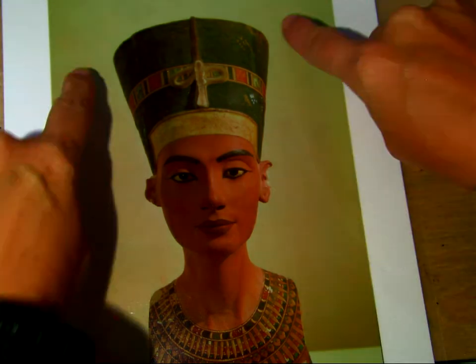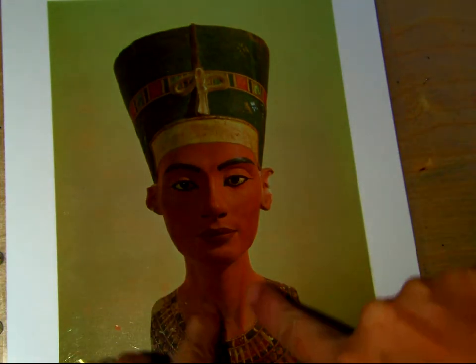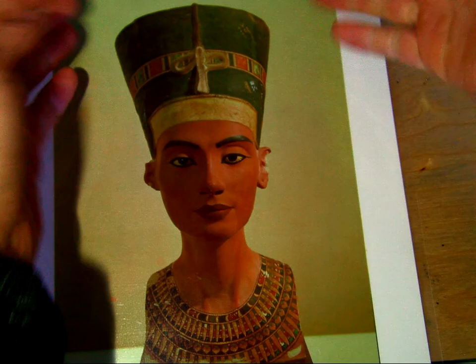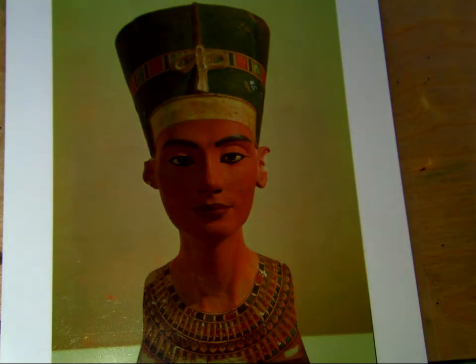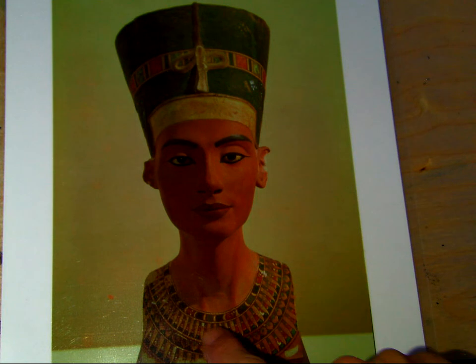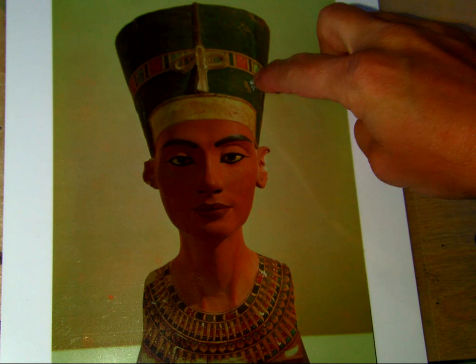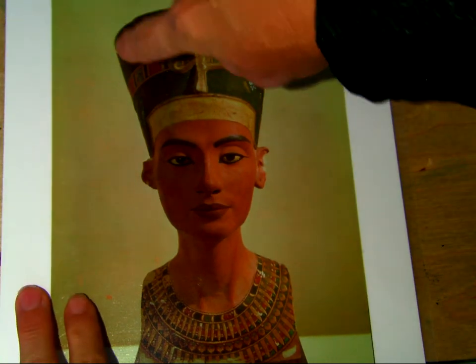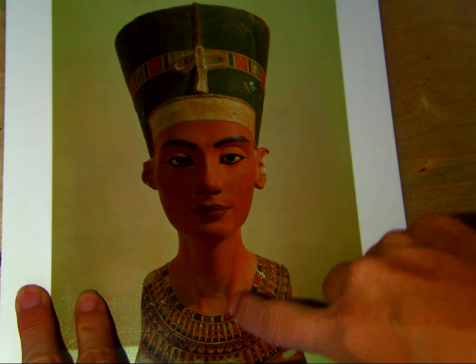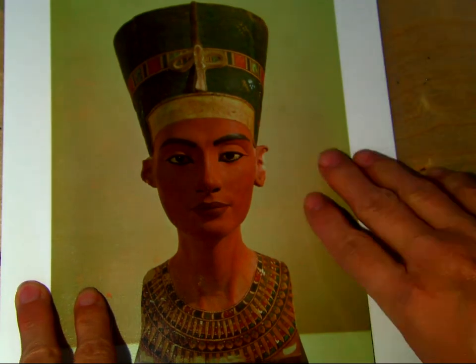There's this triangle shape that continues here and just really focuses your eye to this middle part of the sculpture. So there are lines in the necklace, lines in the headwear, and these implied lines, which we don't see. We don't see a triangle drawn here, but it does draw our eye right to her face.